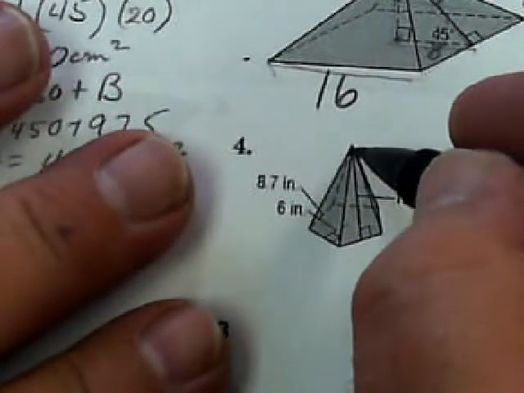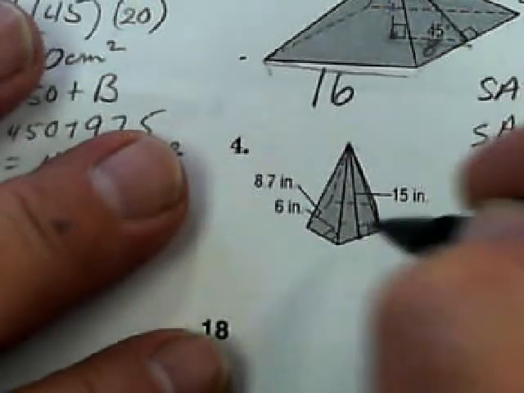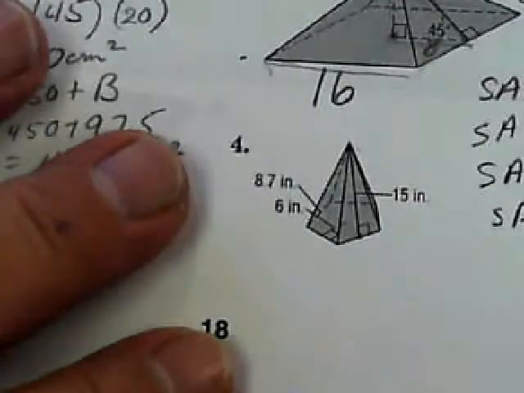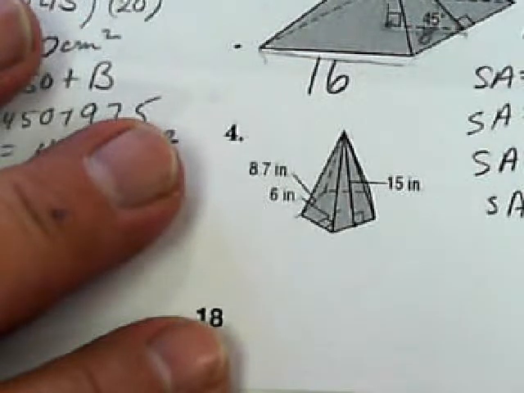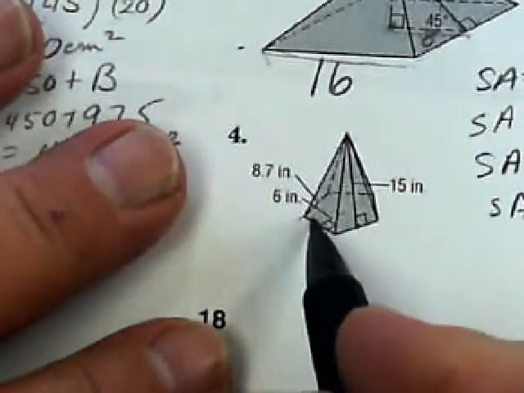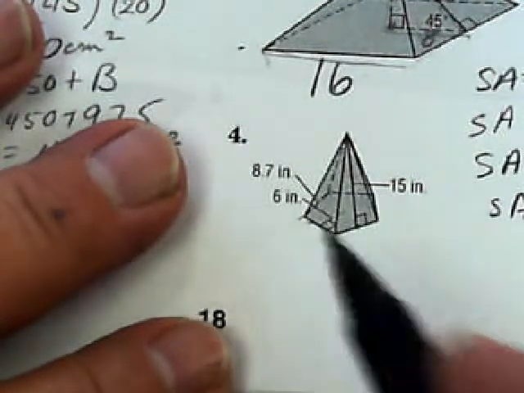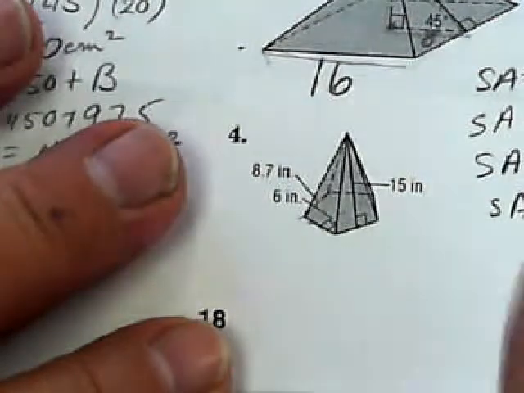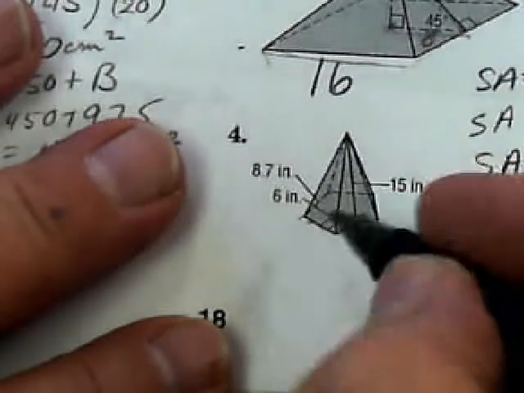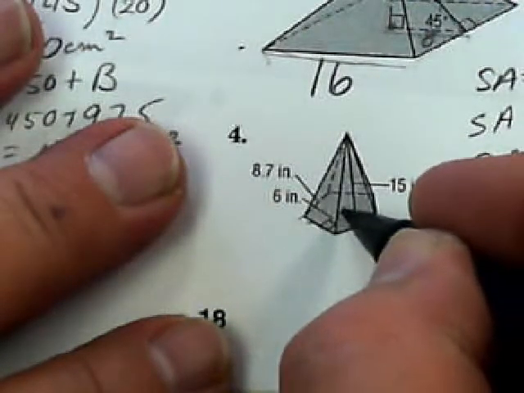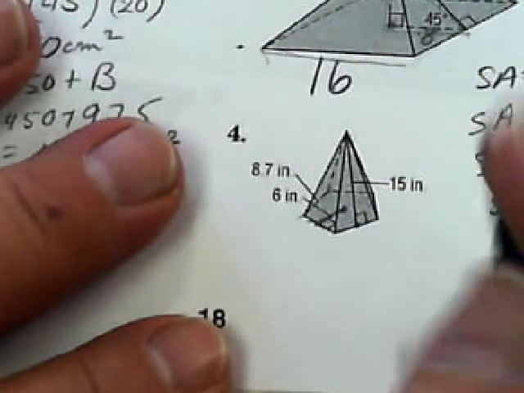Do you have the slant height? Yes. That goes from here down to here, doesn't it? Okay, the 8.7 is what? Your outside side. Okay, the 8.7 happens to be the length of each one of the sides, doesn't it? Okay, we also just said that 6 is the apothem, because 6 went from here to the outside, didn't it? So they already gave you the apothem, you don't have to find it.